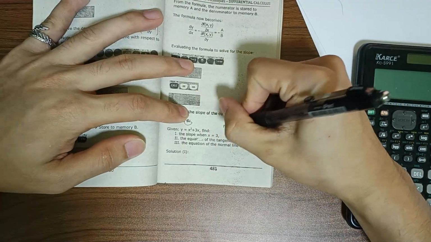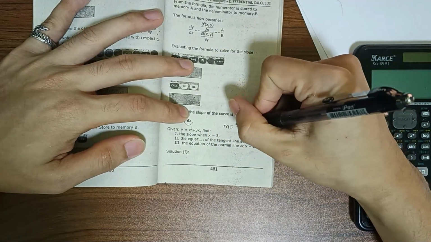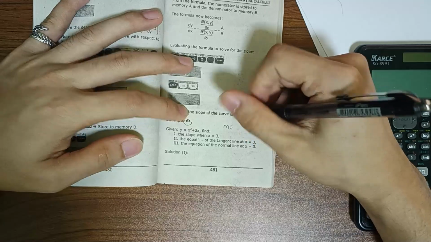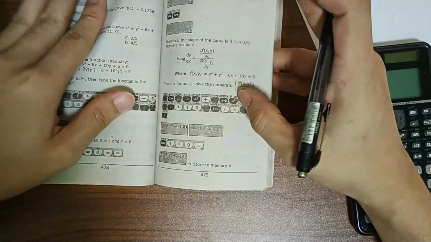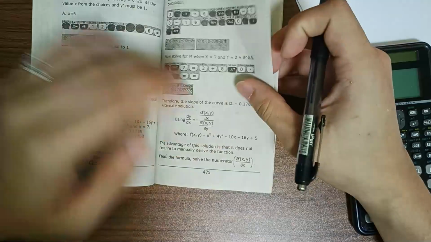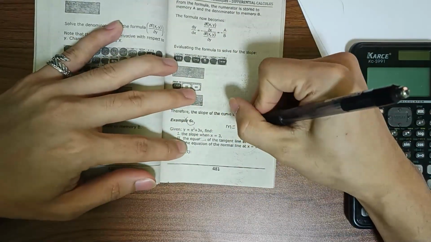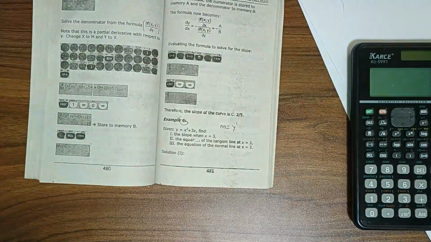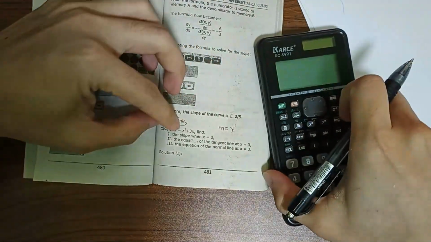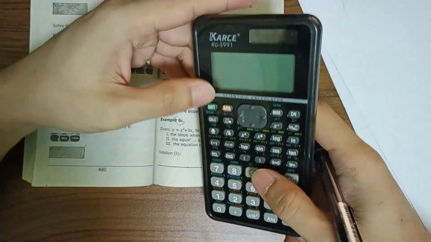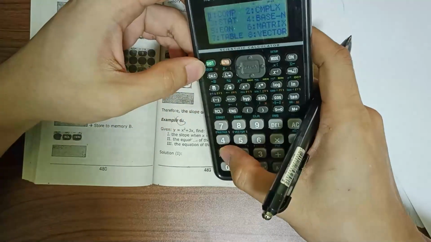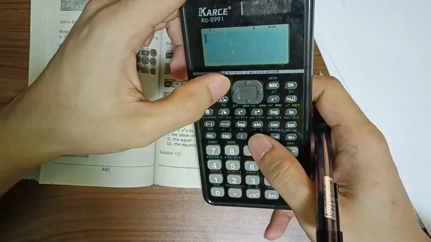So the slope is equal to the same formula we have been using before. To find the slope, we're just going to find the y prime. So we're just going to derive this: x squared plus 3x.